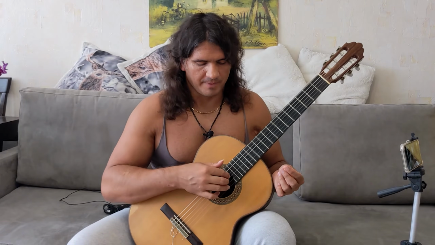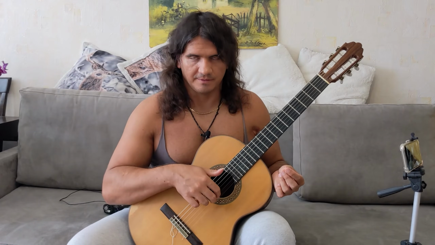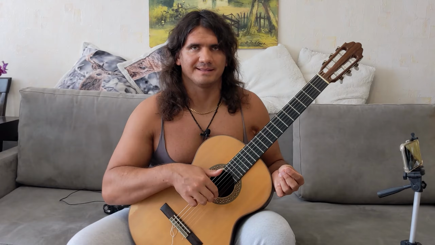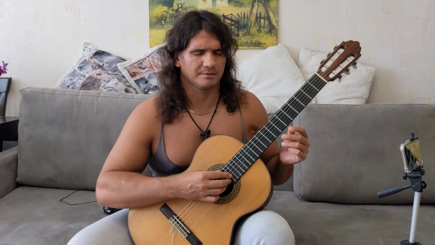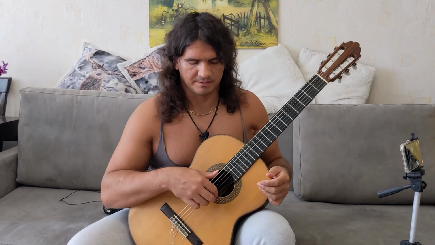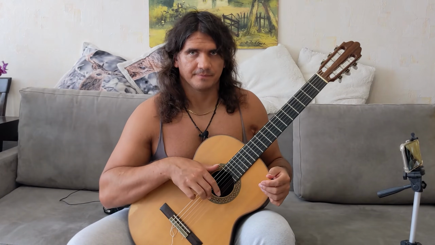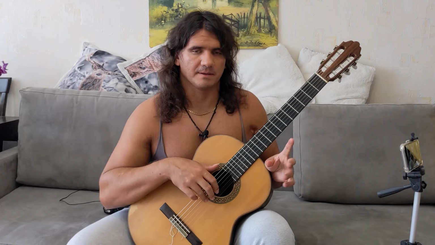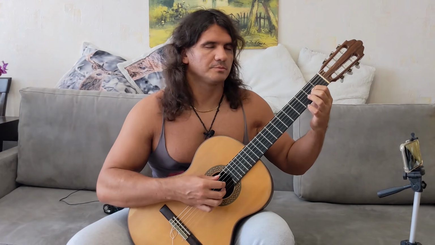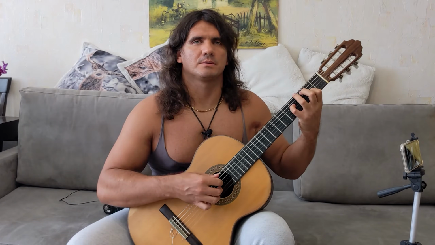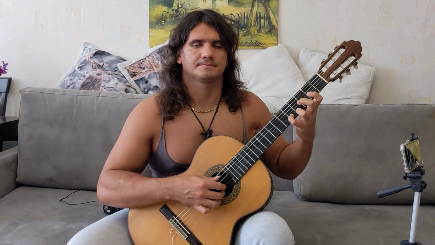Because if you compare tirando with bent hand, tirando is deeper with this one, but apoyando is almost the same. So just imagine you play everything with apoyando.